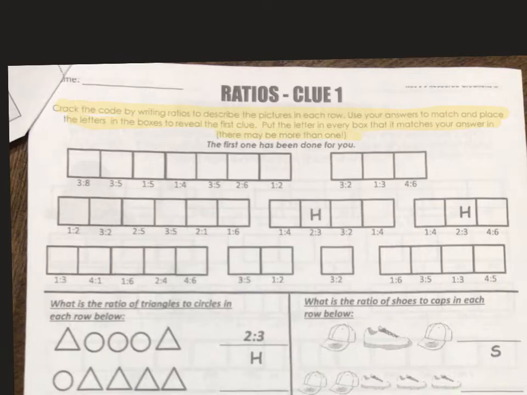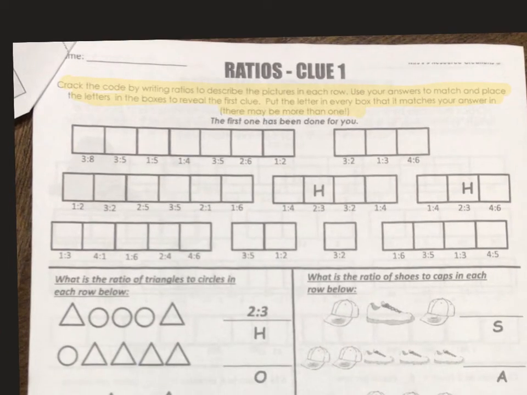So that means if we look at this first problem, okay, it says, what is the ratio of triangles to circles in each row? Okay, so we look at this first one. It wants triangles first and then circles. Okay, so if I look right here, there's 2 triangles, which is why they have the 2 first, and 1, 2, 3 circles. So 2 to 3. And underneath that answer is the letter H. So up here, wherever I see a ratio of 2 to 3, I need to write the letter H. And I can see that that is in 2 different spots. So my clue has 2 H's in it.